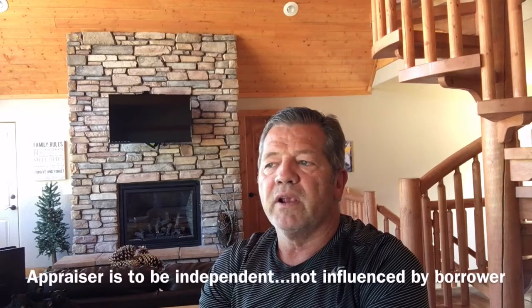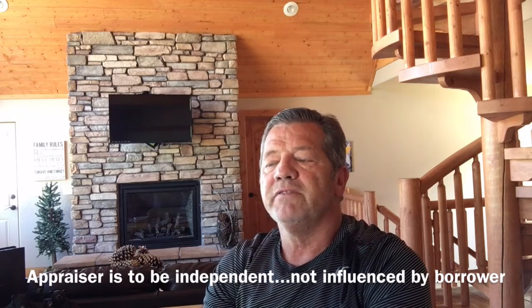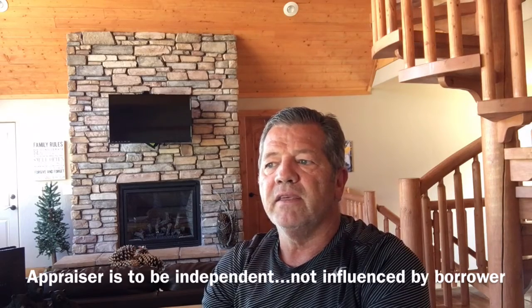With the introduction of legislation known as the Dodd-Frank Act, the appraisers are required to have appraiser independence and not to be influenced by a party that has an interest in the transaction.